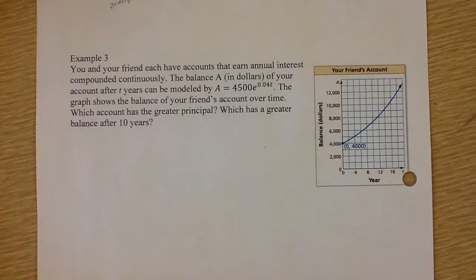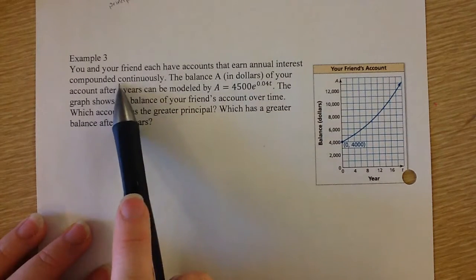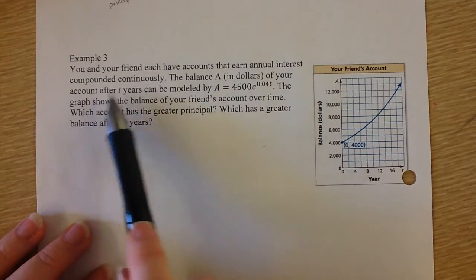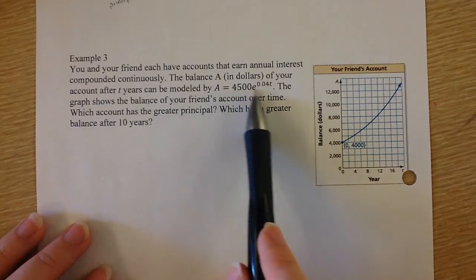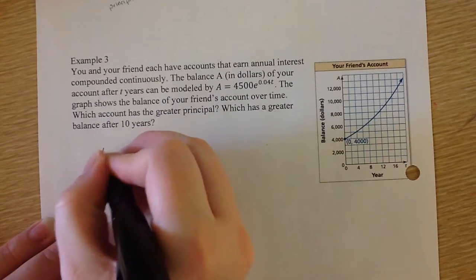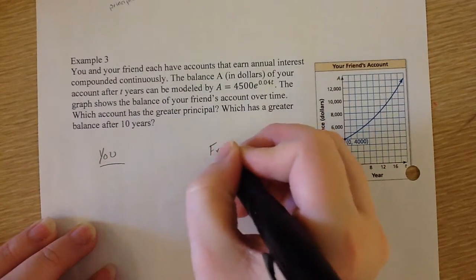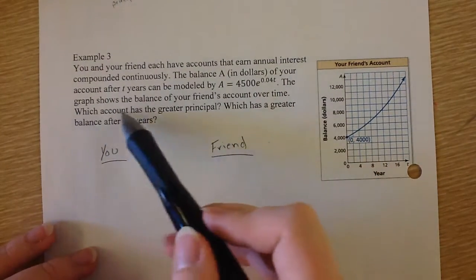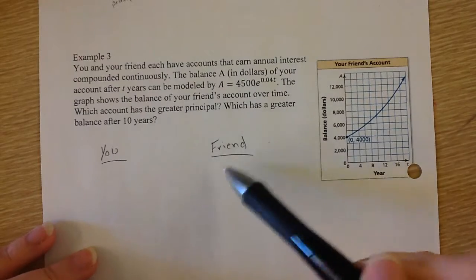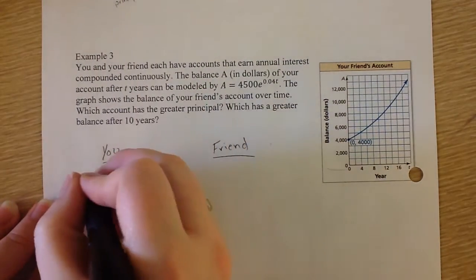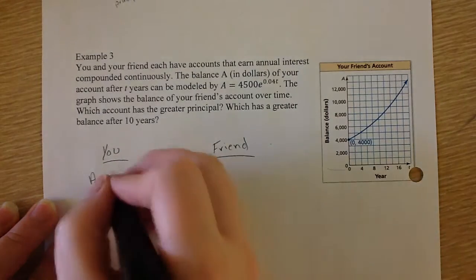You and your friend each have accounts that earn annual interest compounded continuously. So it's compounded all the time. The balance A in dollars of your account after t years can be modeled by this equation. This is you, and over here we'll talk about your friend. The graph shows the balance of your friend's account over time. Here's the equation of yours.